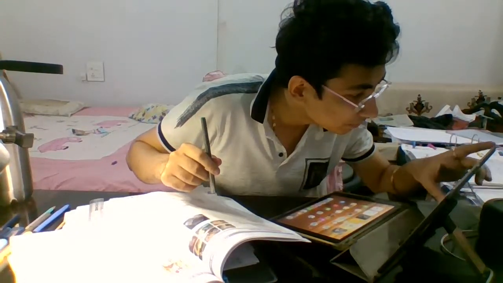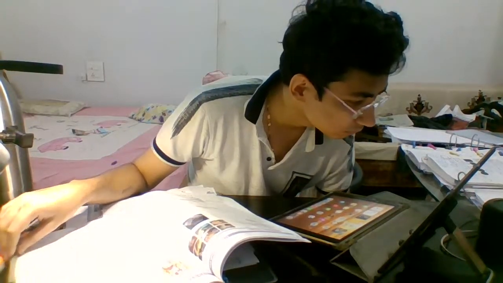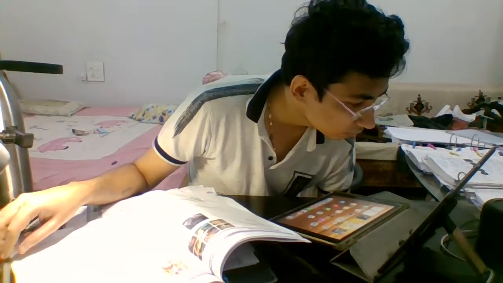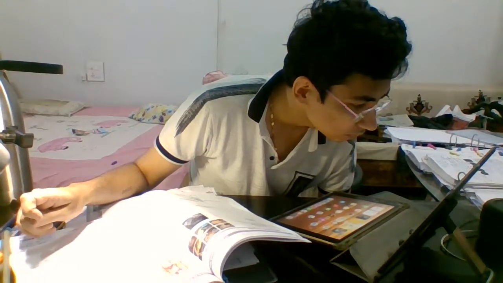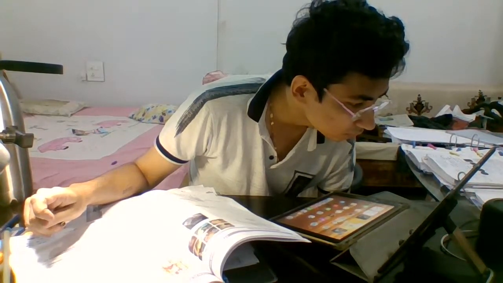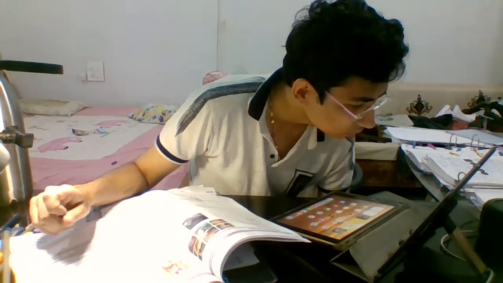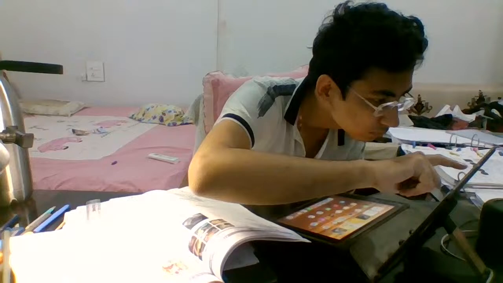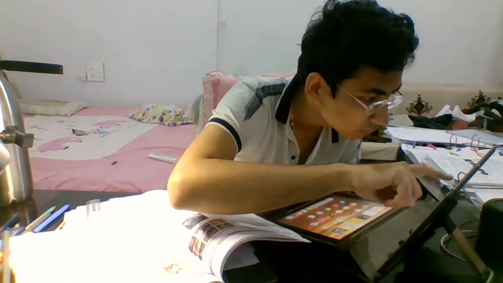So this is just lymphedema. Okay, so this is lymphedema here. I hope this is clear to all of you.